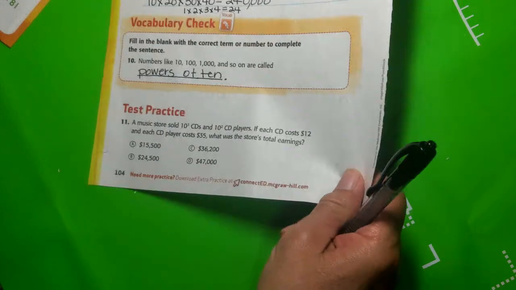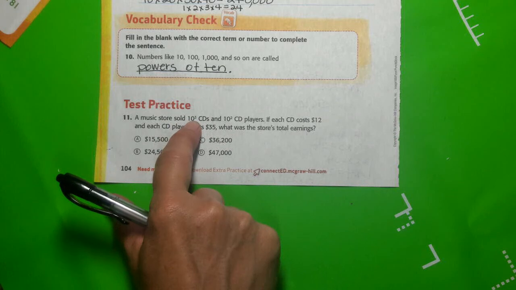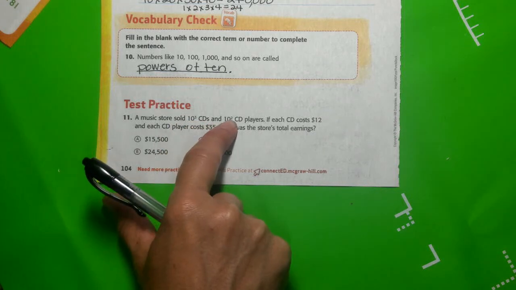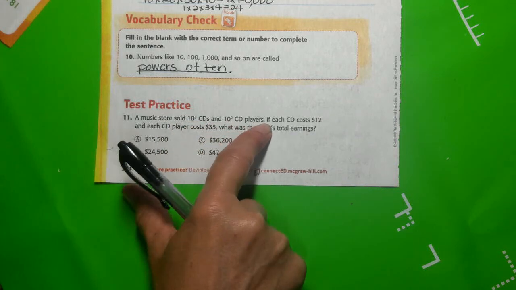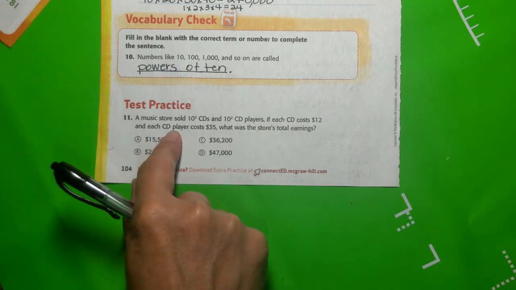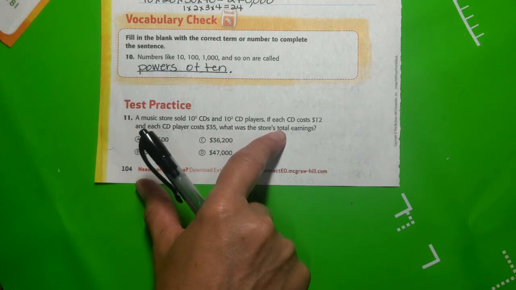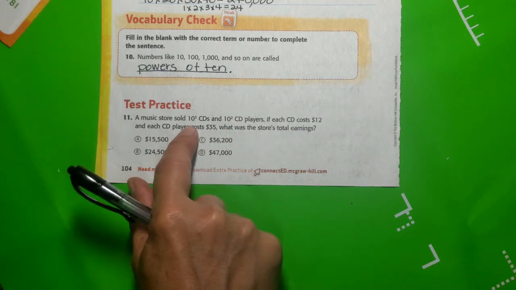All right, last problem. Yay. A music store sold 10 to the third power CDs and 10 to the second power CD players. If each CD cost $12 and each CD player cost $35, what was the store's total earnings? We got to do serious math here.